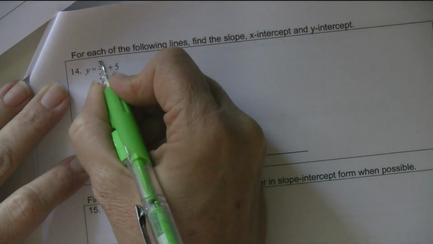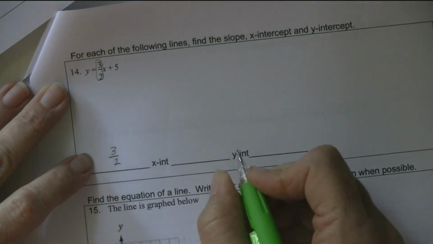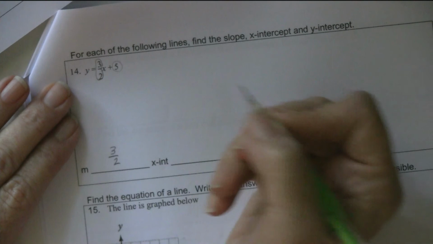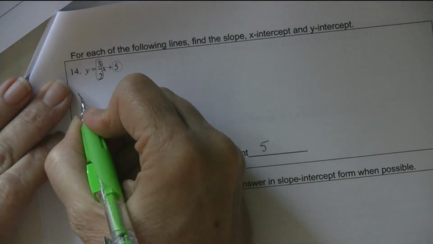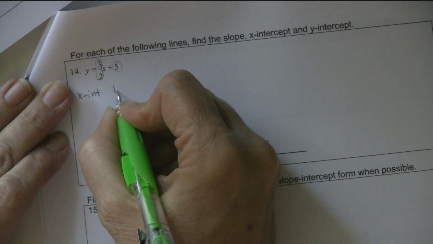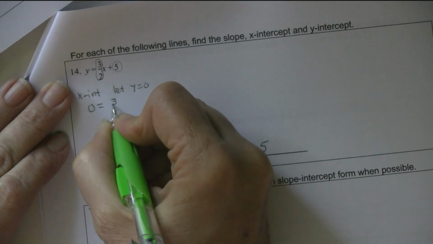Anyway, when that happened it looks funny, but I'm pretty sure the slope, this is the slope right here, solved for y is 3/2. And the y-intercept, well, it's 5, right? It's right here. The x-intercept, though, I'm going to have to work a little bit for it. The x-intercept is when you let y equal 0. So I'm going to have to solve this.